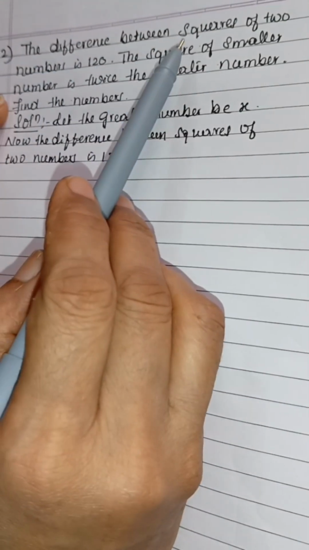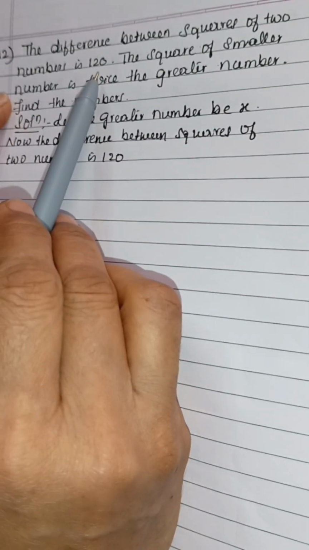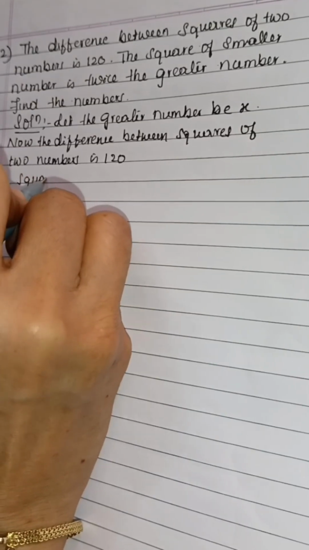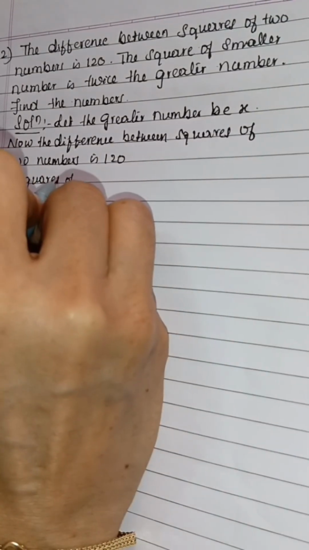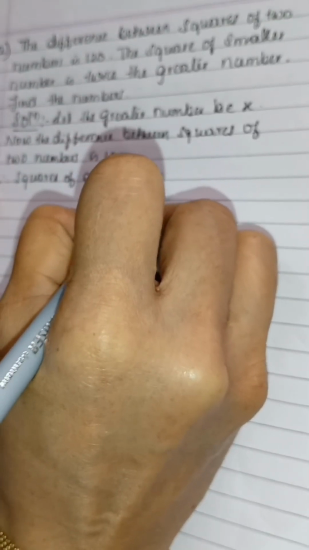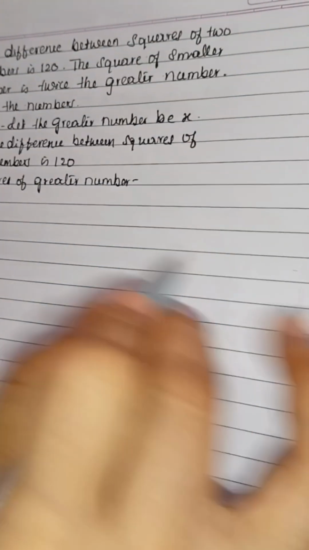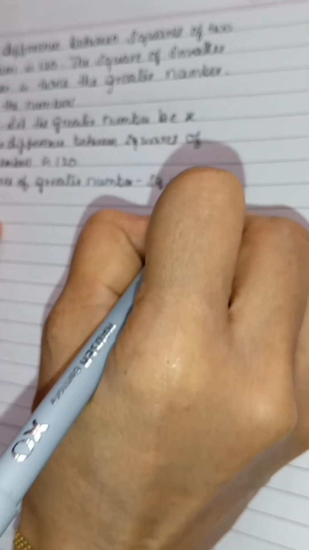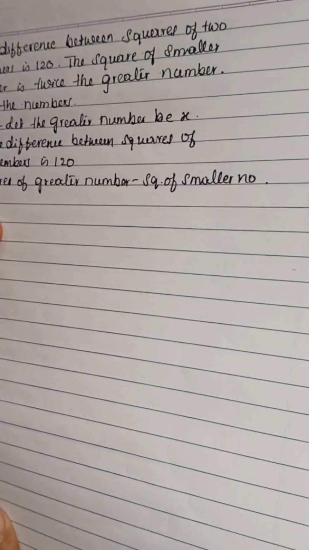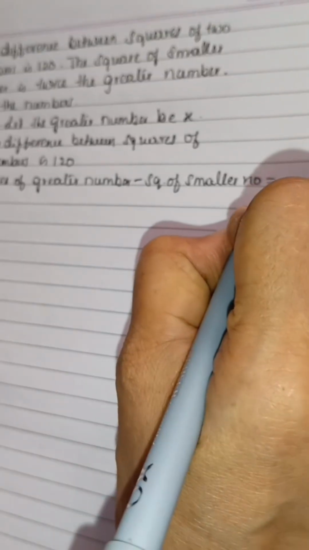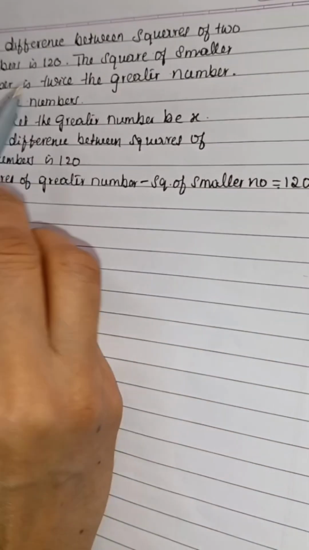See, the difference between squares of two numbers is 120. That is, the square of the greater number minus the square of the smaller number is how much? 120. That is what they say.